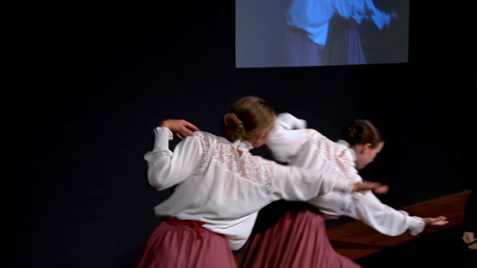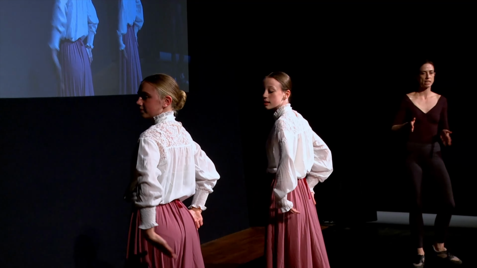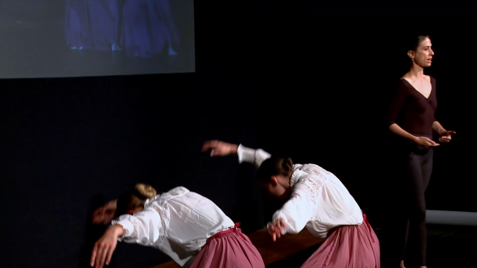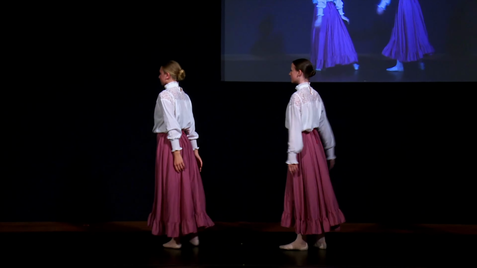Now this section, I don't know if you can really call this robotic, but in this dance, this is as robotic as I got. Really clipped and precise movements, and they really had to stay together for it to be effective.